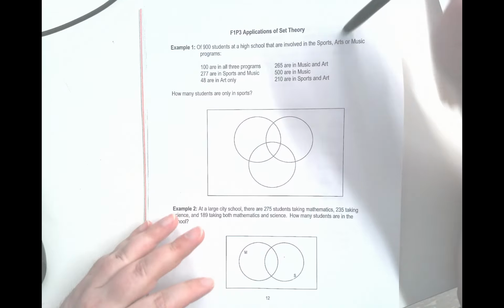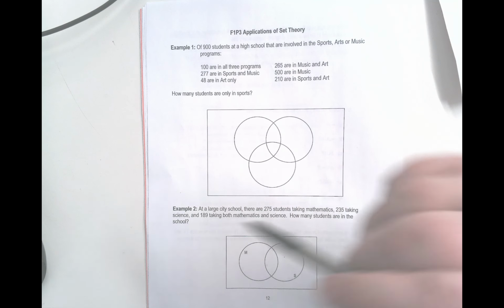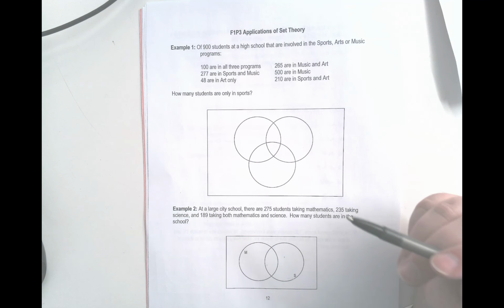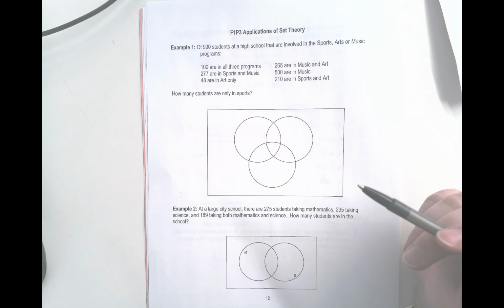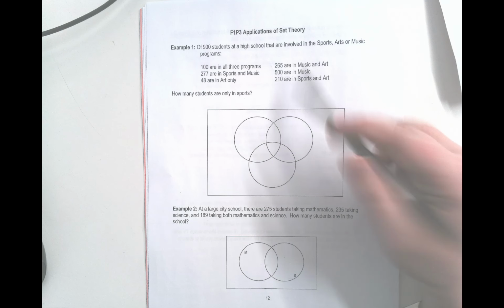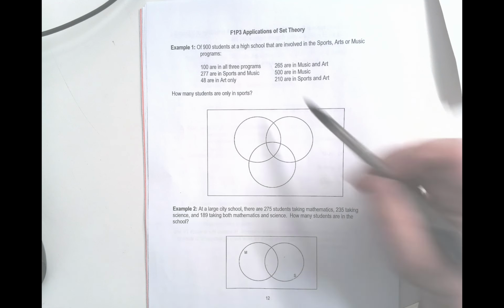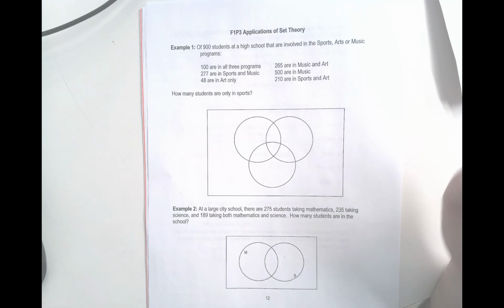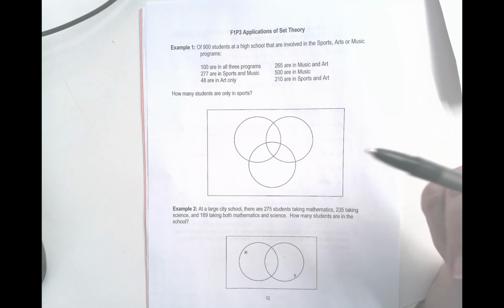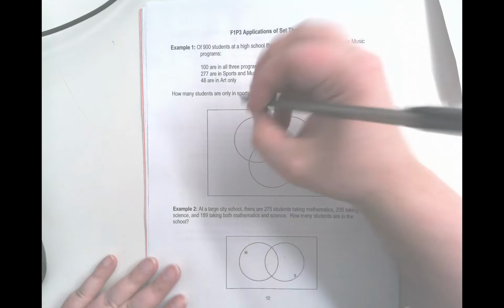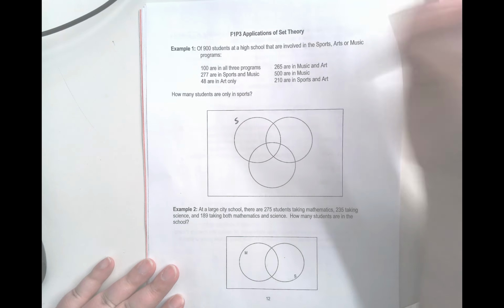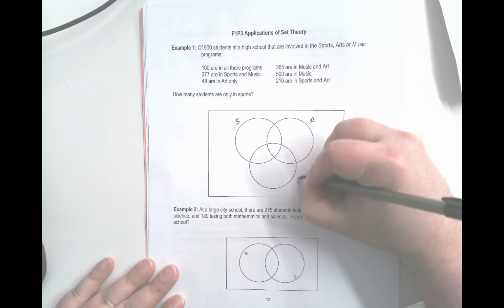So the first example says there are 900 students at a high school that are involved in sports, art, or music. 100 of the students are in all three, 277 in sports and music, 48 are in art only, and then, you can read all of the other numbers there as well. So the question is, how many students are only in sports? So what we are going to do is label our three sets. We have S for sports, A for art, M for music.